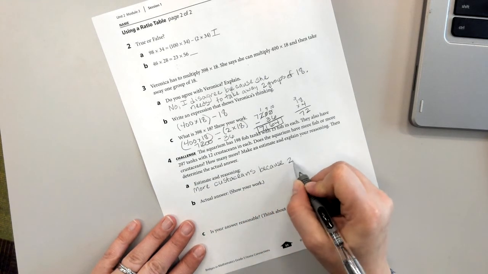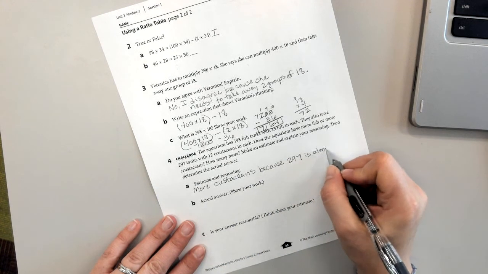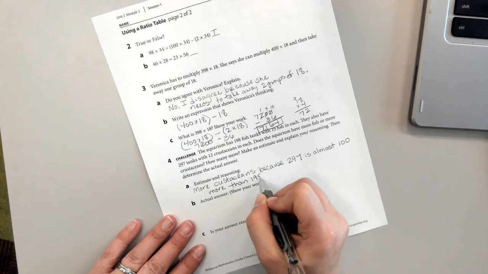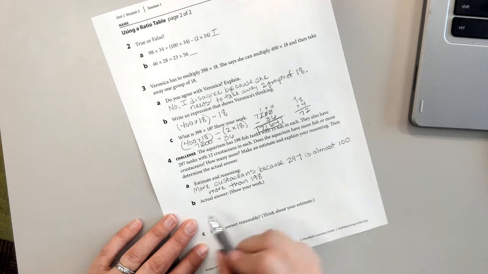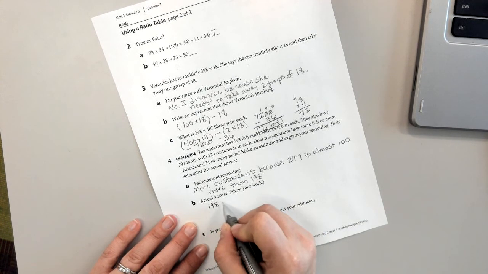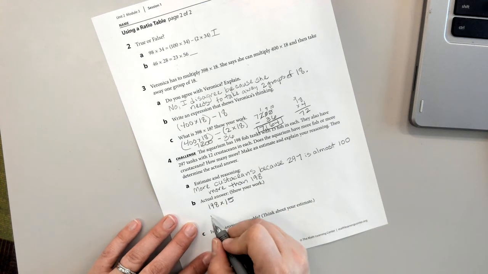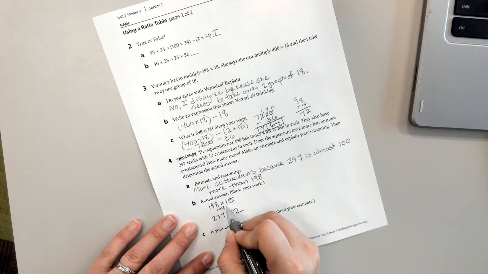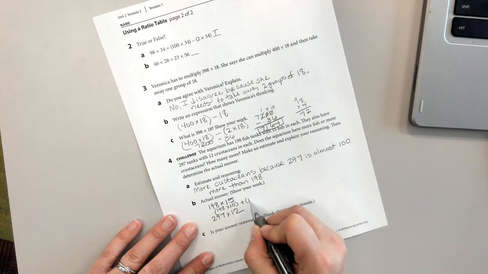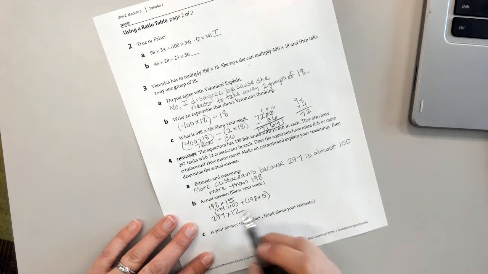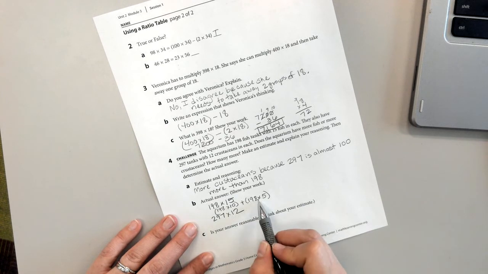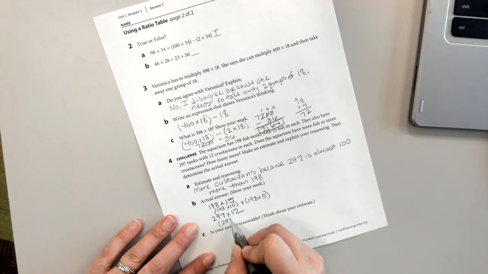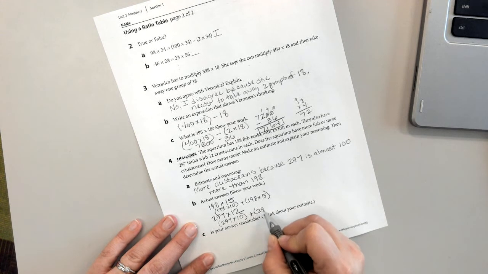So I'm going to say more crustaceans because 297 is almost 100 more than 198. Now, in order to find out, I have to in some way multiply 198 times 15, and I also have to multiply 297 times 12. I'm going to break these down, and I'm going to do 198 times 10 plus 198 times 5. Because I can multiply by 10 by just putting the 0 there, and then half of that is 198 times 5. Then I'm also going to do 297 times 10 plus 297 times 2.